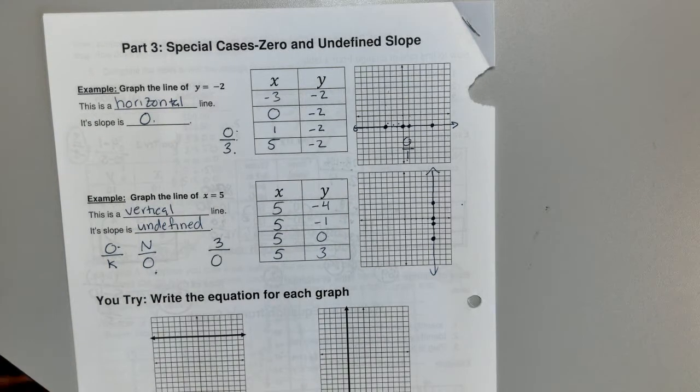Okay, the slope is not error. The word you need to know is undefined. You have to know how to spell that. Un, defined. D-E-F-I-N-E-D. Undefined.